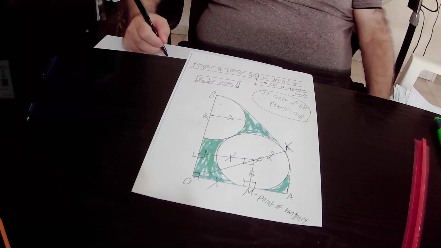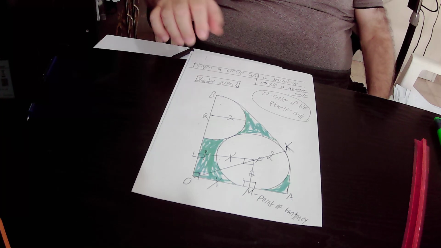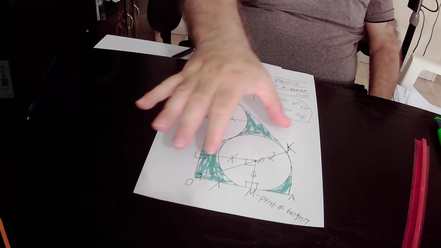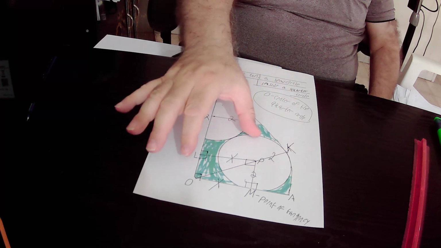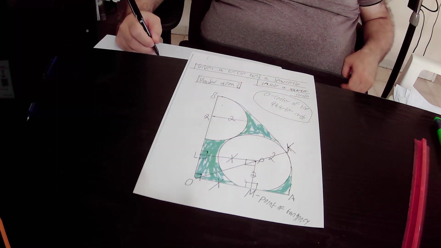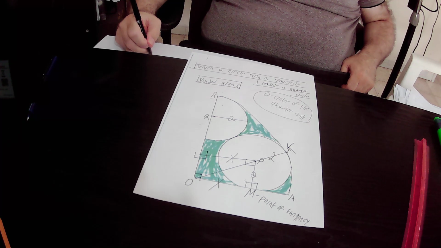It is very easy to see from the drawing that OP equals OK minus PK.